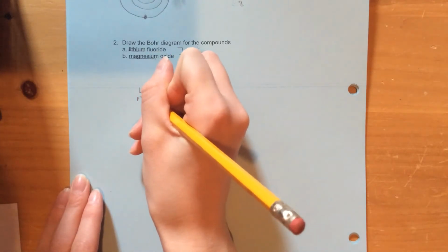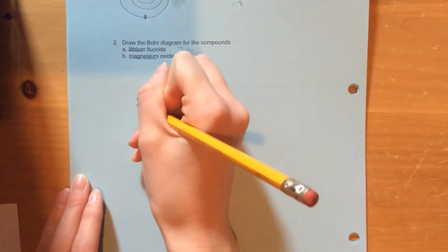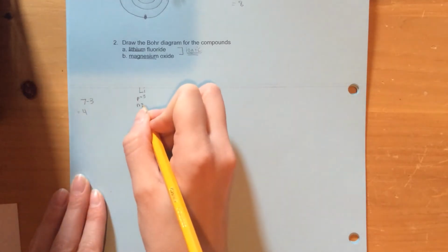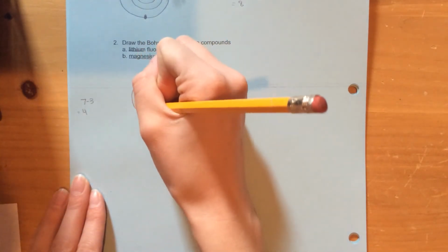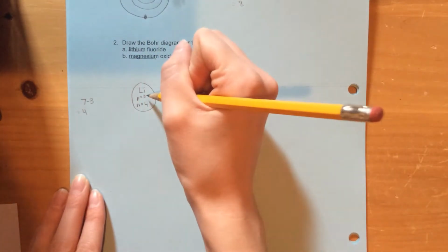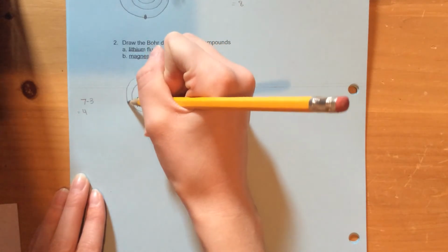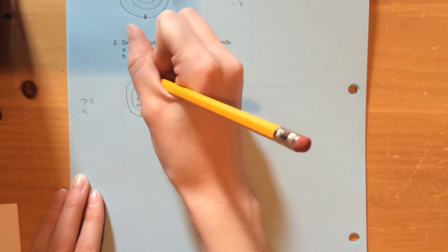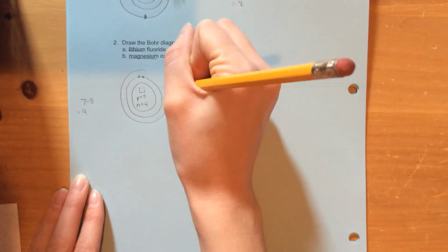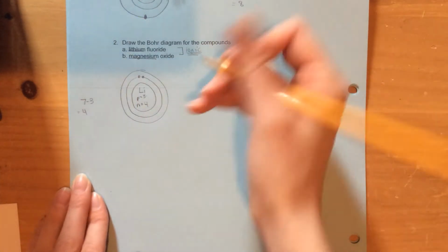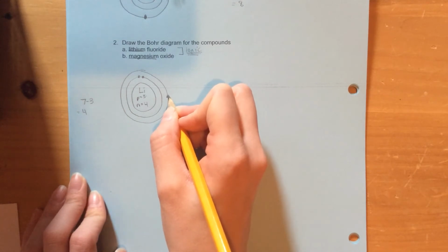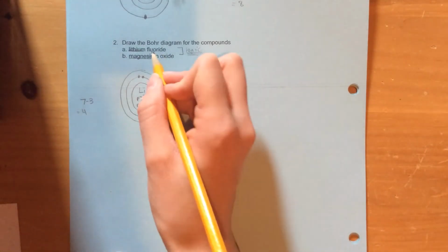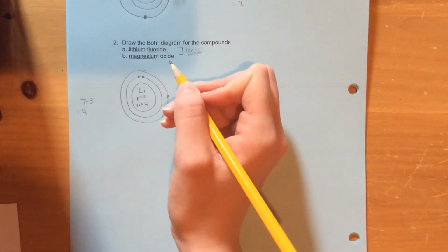So I have 3 protons, and my number of neutrons is going to be 7 minus 3, which is 4. I also know I'm going to have 3 electrons, so I can put 2 in my first ring, and in order to make that 3, I'm going to need to put 1 in my other ring. There we go. And now I need to also draw fluoride, which is fluorine.